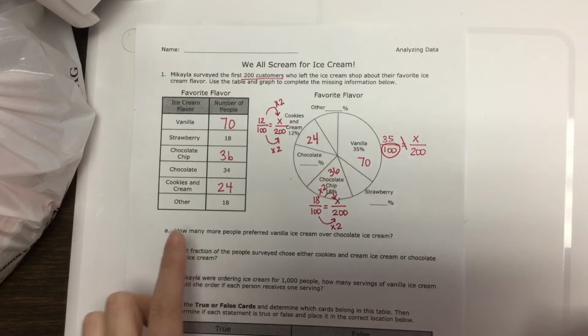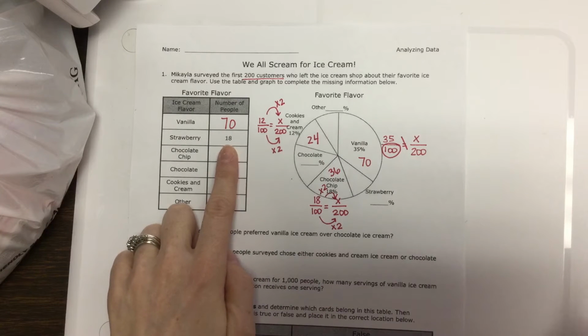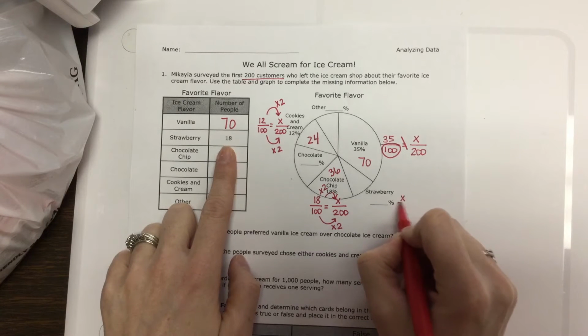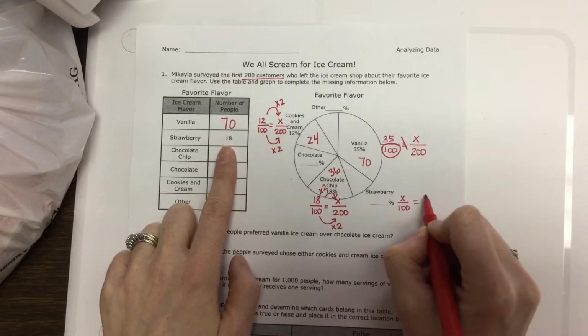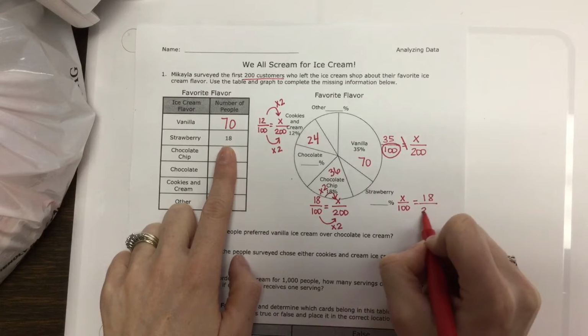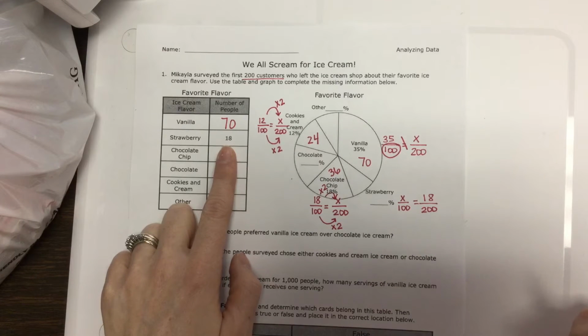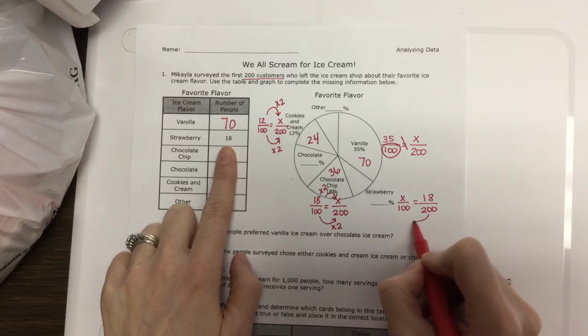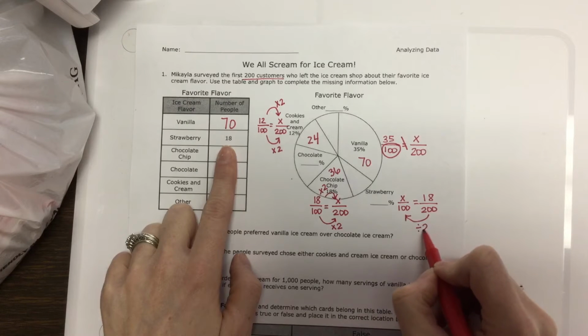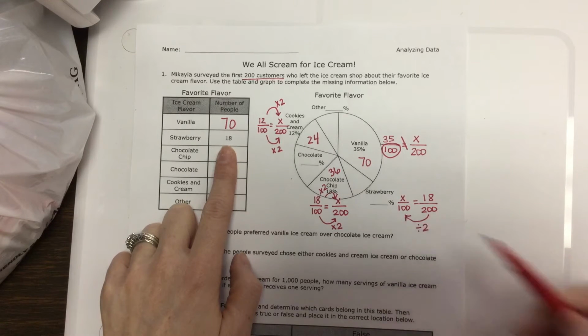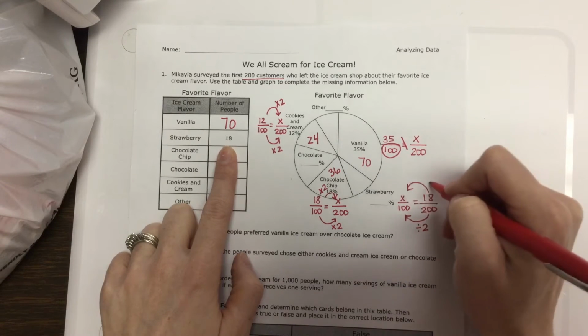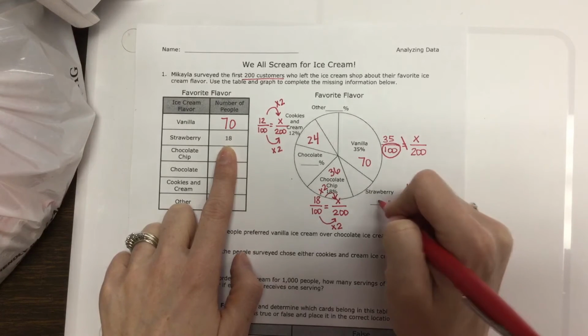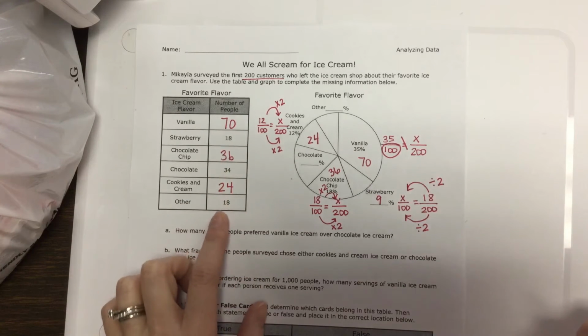Well, I know from my table that the number of people that preferred strawberry ice cream was 18. So I don't know my percent, so I'm going to put it over 100. But I know that there were 18 people out of 200 that preferred strawberry. So you can either cross multiply and divide by 200, or we can scale down here. So this time, if I divide 200 by 2, I get 100. So 18 divided by 2 gives me 9. So I know that 9% of my people chose strawberry ice cream.